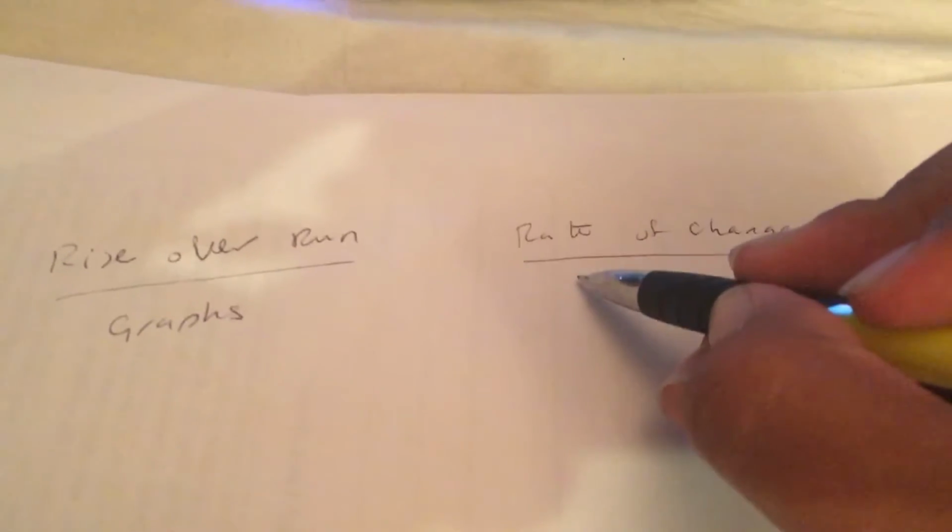Now, in actuality, when we discuss the idea of slope, there is really no difference between the two because they're both describing the same exact thing. However, I would say the difference lies in application. I like to remind myself that rise over run is typically more useful to determine the slope when we are referring to graphs, whereas rate of change is more useful when we want to calculate slopes between 2 points.